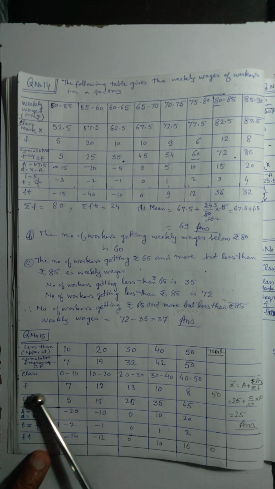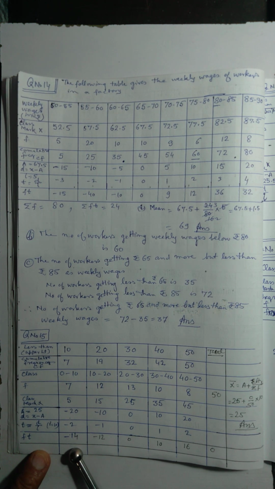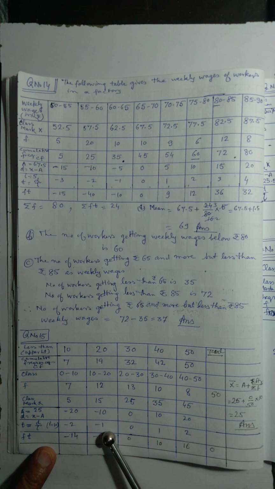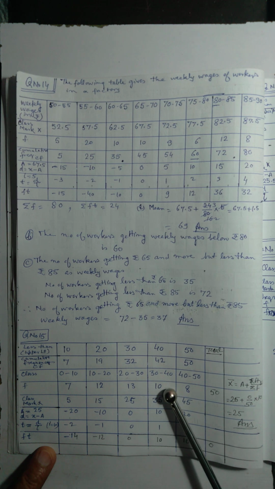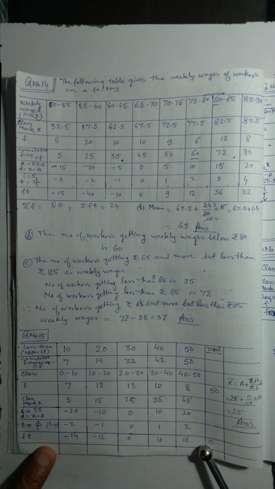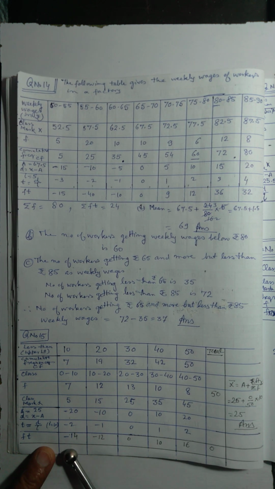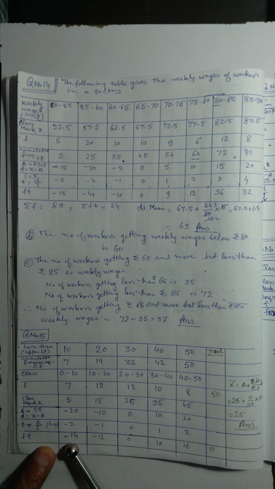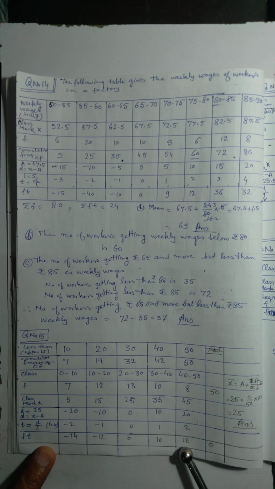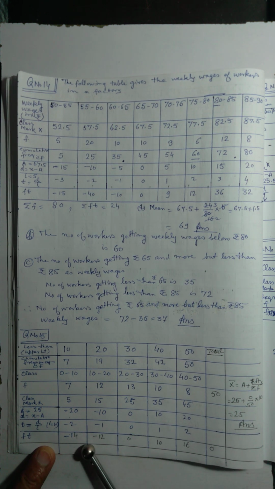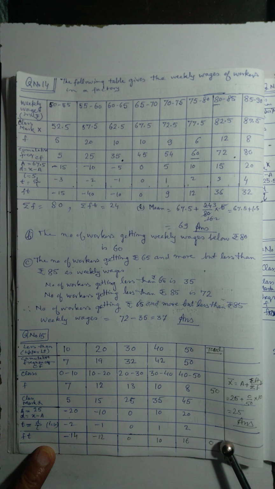Now take the product of frequency and t, ft. So 7 into minus 2, that is minus 14. 12 into minus 1, that is minus 12. 13 into 0, then 0. 10 into 1, that is 10. 8 into 2, that is 16. Now sum up. Minus 14 minus 12, that is minus 26. Here 10 and 16, add it, you will get 26. So minus 26 plus 26 is equal to 0. So the total is 0.